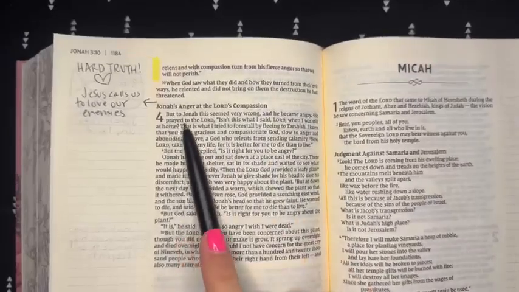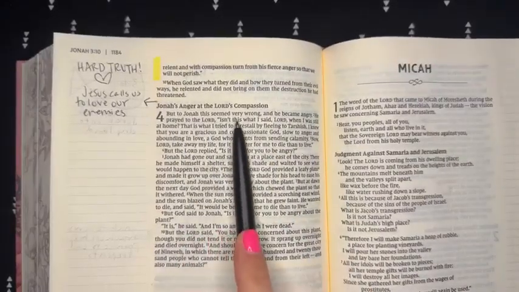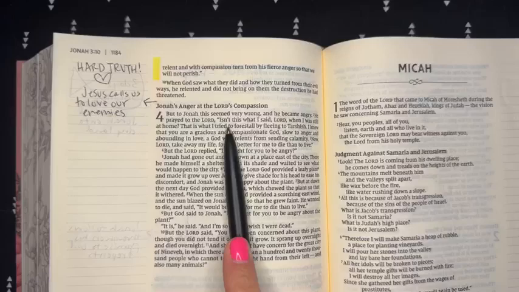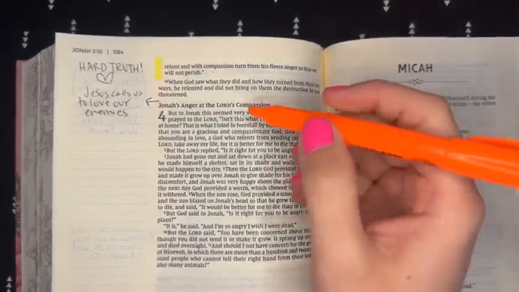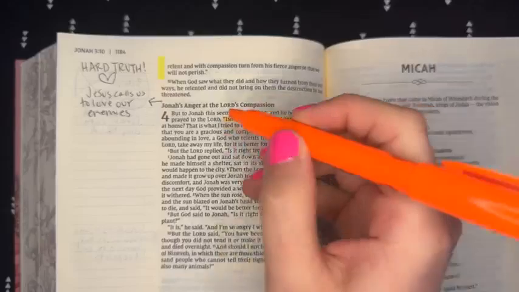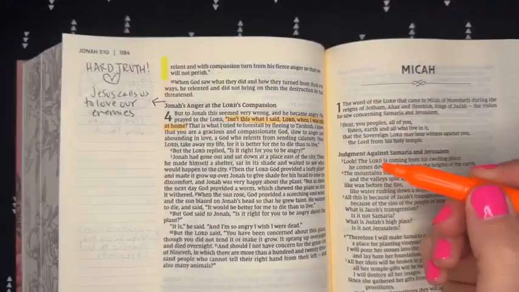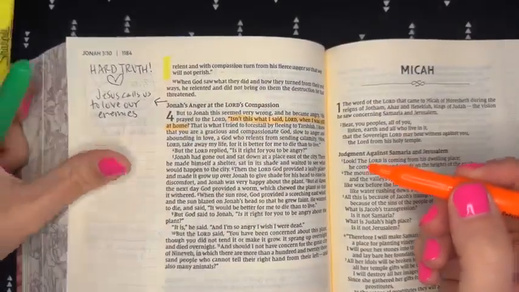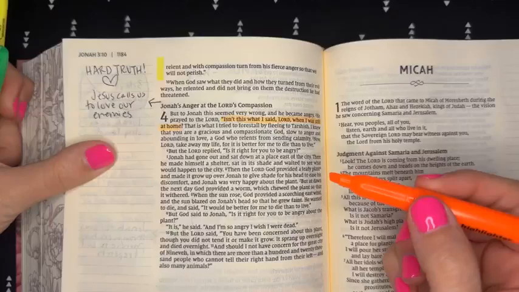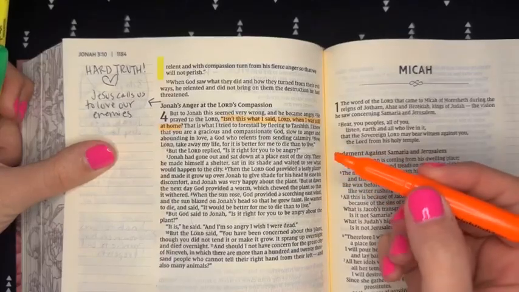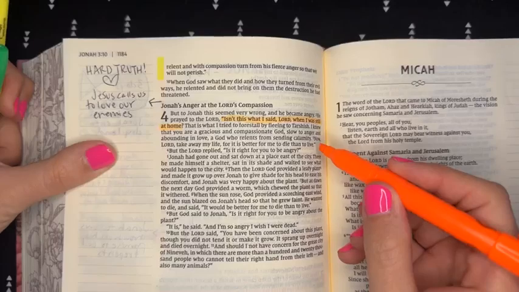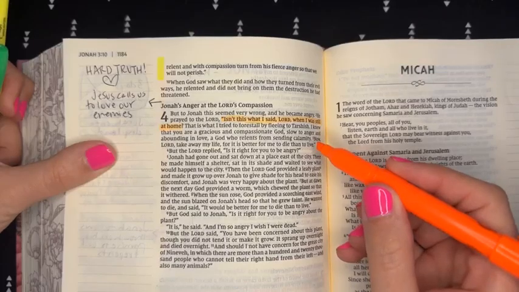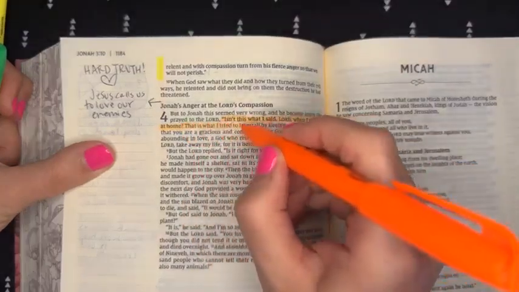So chapter 4, to Jonah this seemed very wrong, and he became angry. He prayed to the Lord, "Isn't this what I said, Lord, when I was still home? That is what I tried to forestall by fleeing to Tarshish. I knew that you are a gracious and compassionate God, slow to anger and abounding in love, a God who relents from sending calamity. Now, Lord, take away my life, for it's better for me to die than live."